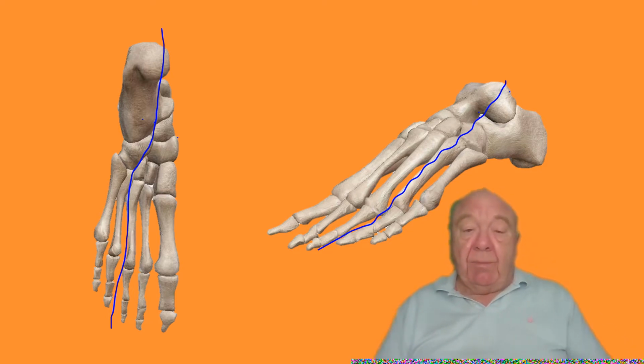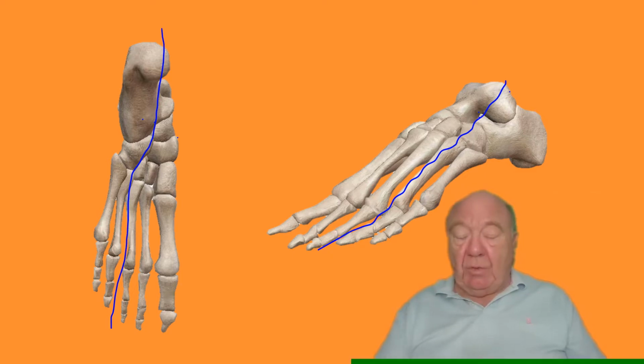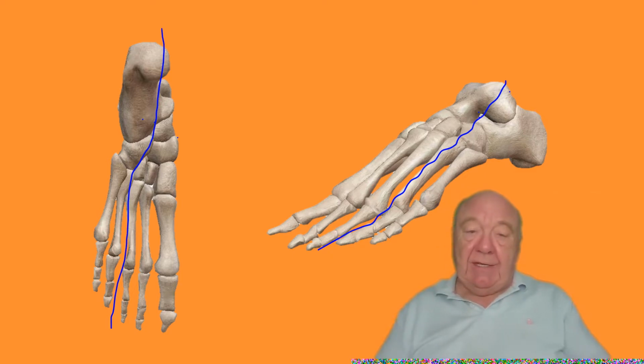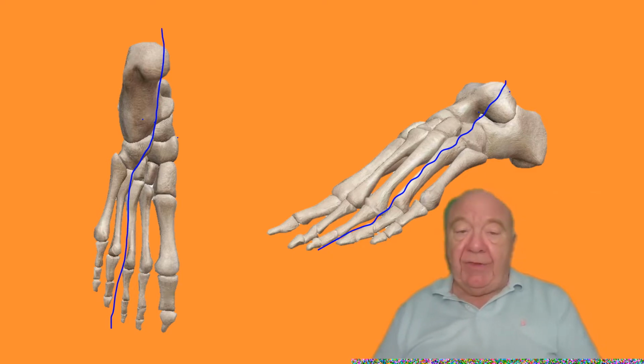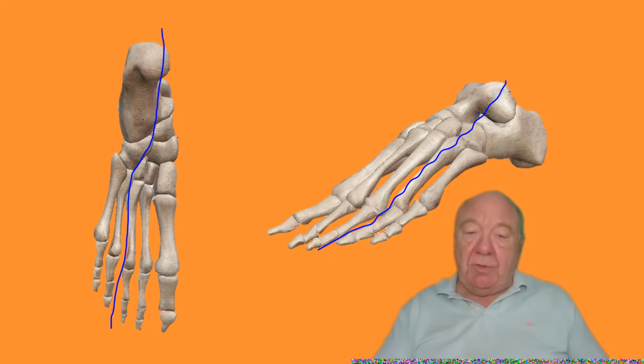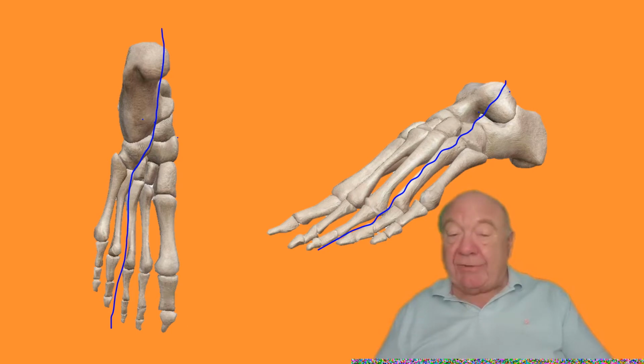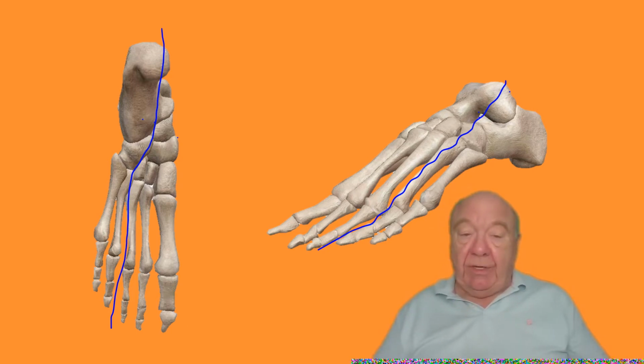So when we talk about medial and lateral foot, the blue line sort of demarks a border between the two. So this runs between the talus and the calcaneus, then between the navicular and the cuboid, between the cuboid and the lateral cuneiform, and then between the head of the third and fourth metatarsal, and then down through the rays.